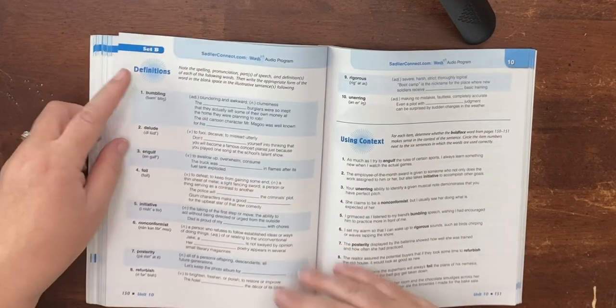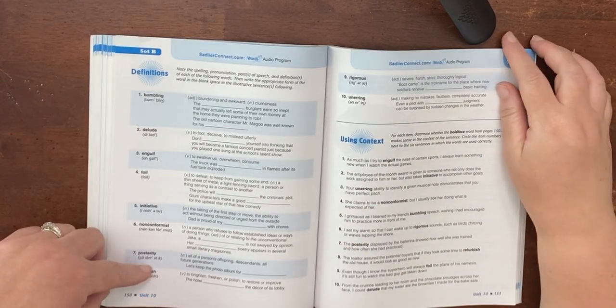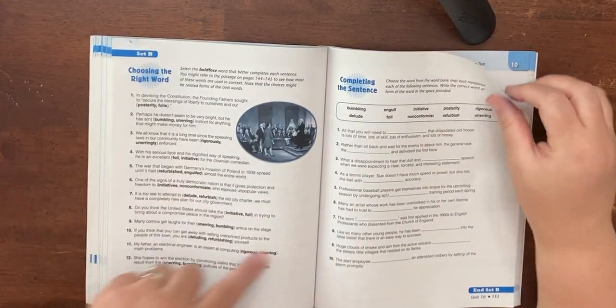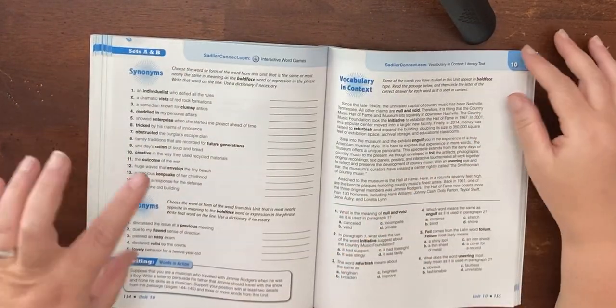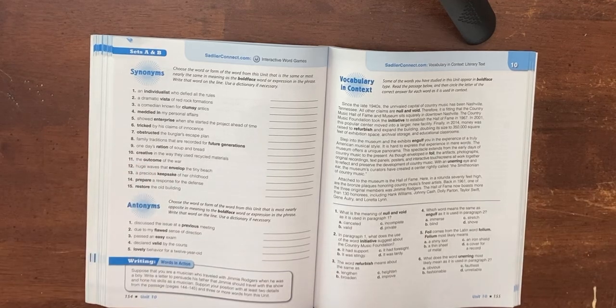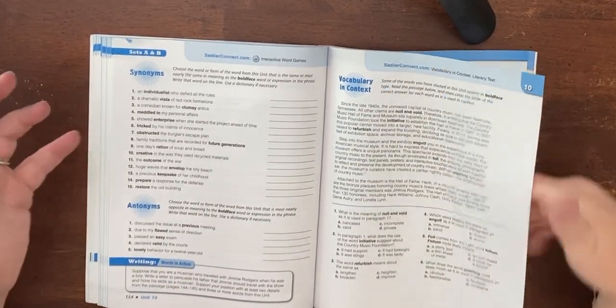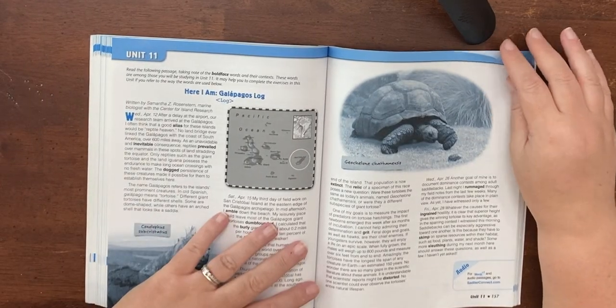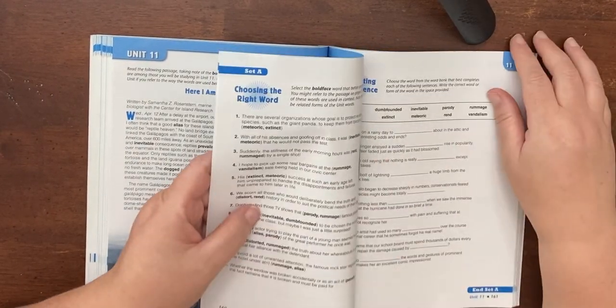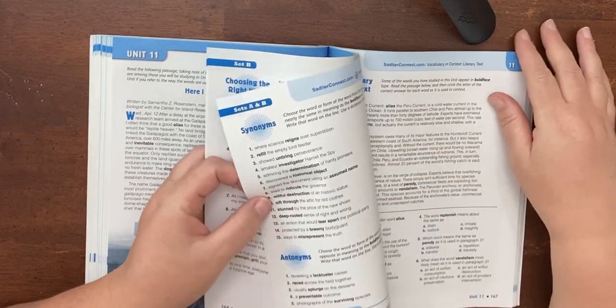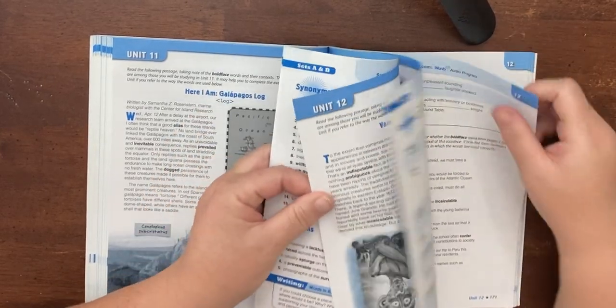Then you move on to your next 10 words in that unit, and you do the same thing. There's 3 activities. Then you move on to working with all 20 words together, and you have 2 activities that you work with all 20 words. And then that's it, you're done with the unit and you move on to the next. Now this does have a review unit every 3 units.